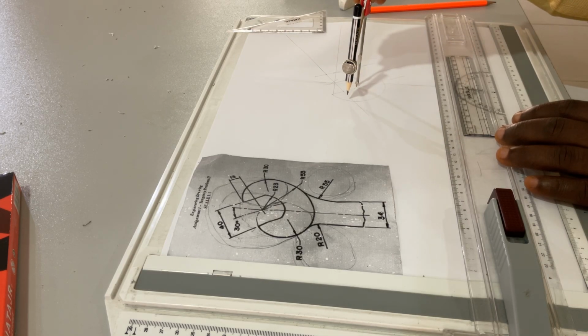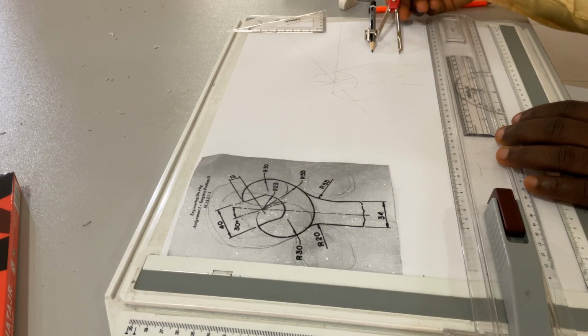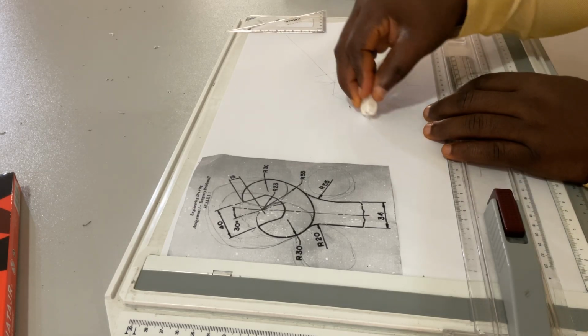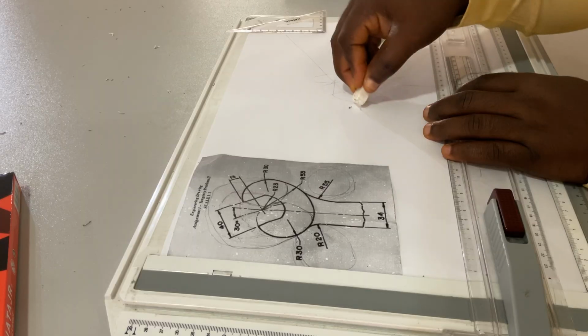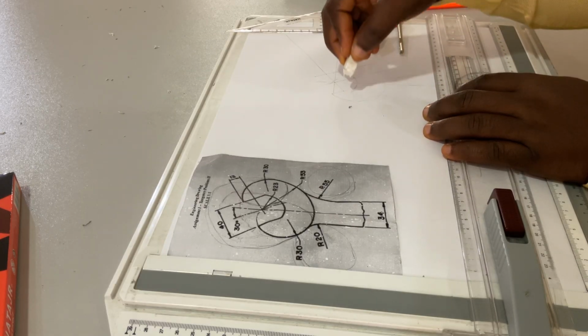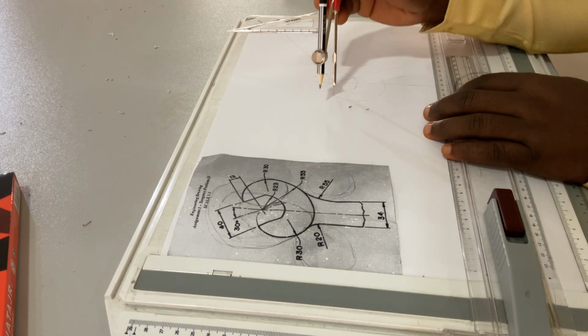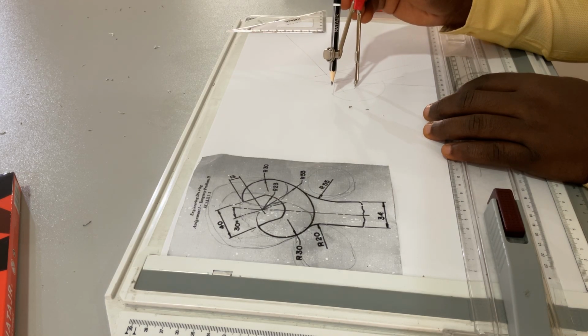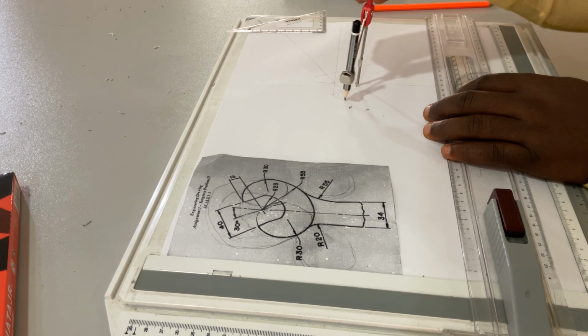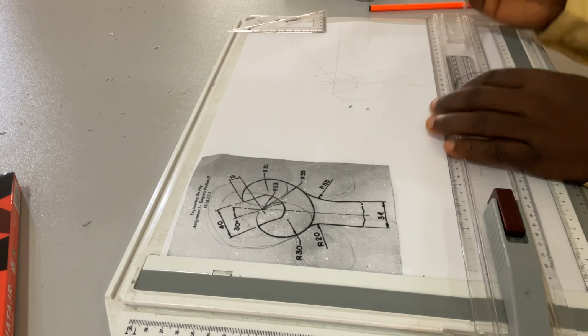Can you see that? Good. So I can clean off this, since it's the excess part. I really do not need it. So I will just come here and draw the arc 30. Can you see that now?